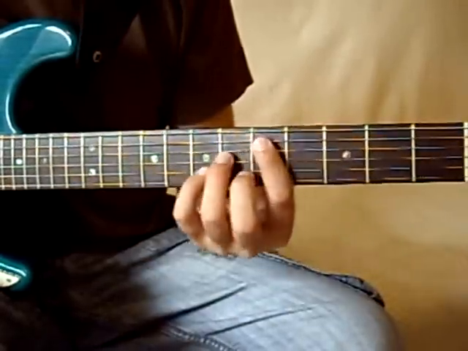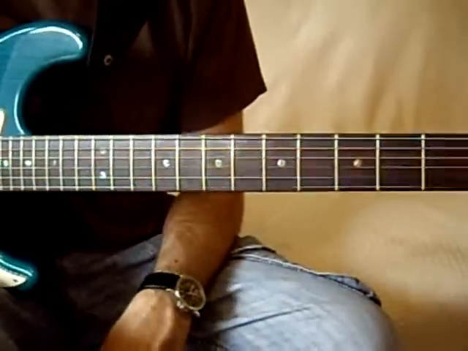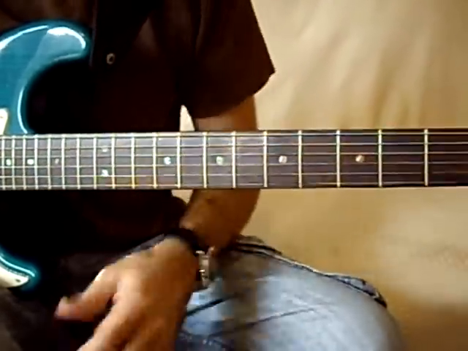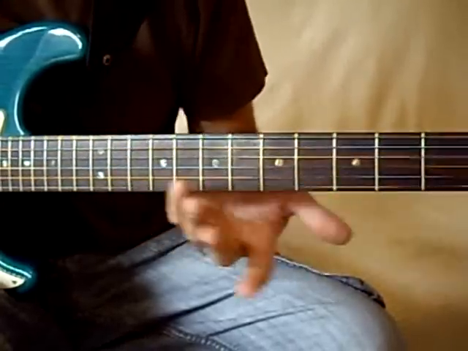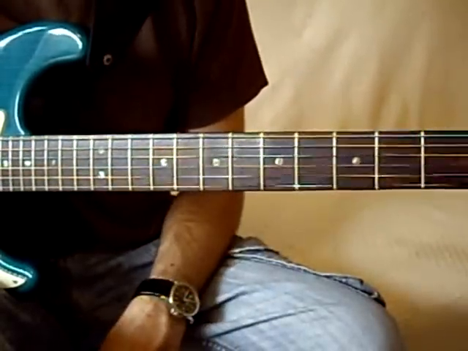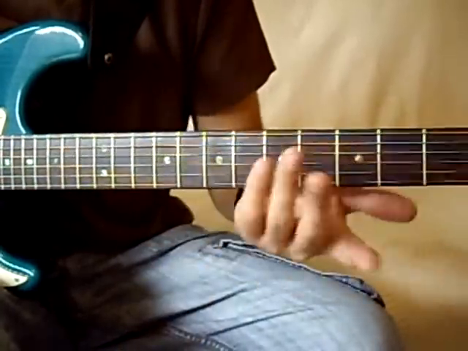Just to show that modes don't belong only to the jazz world, there are so many examples of modal chords and modal chord progressions in pop and funk, in rock as well.